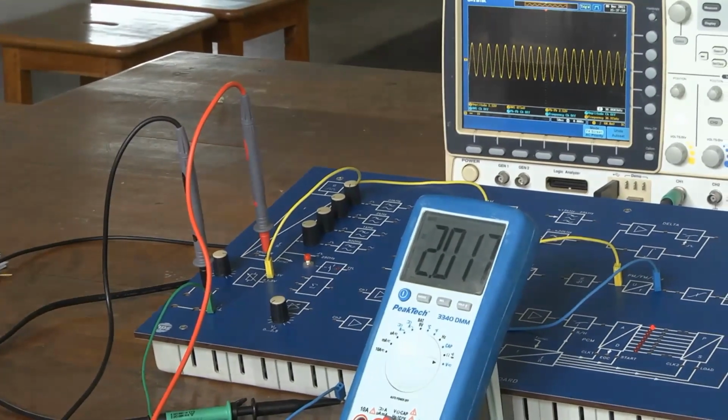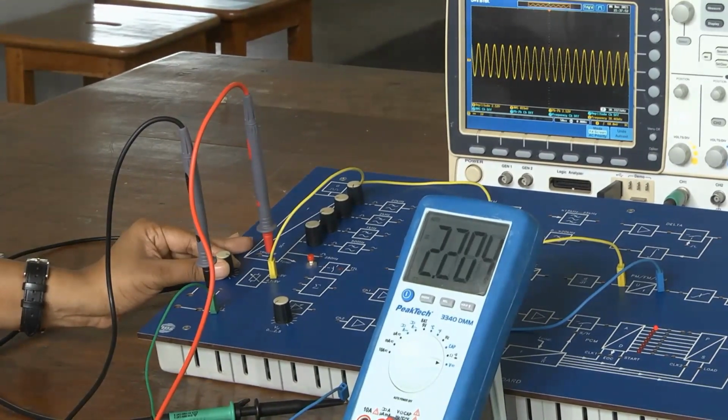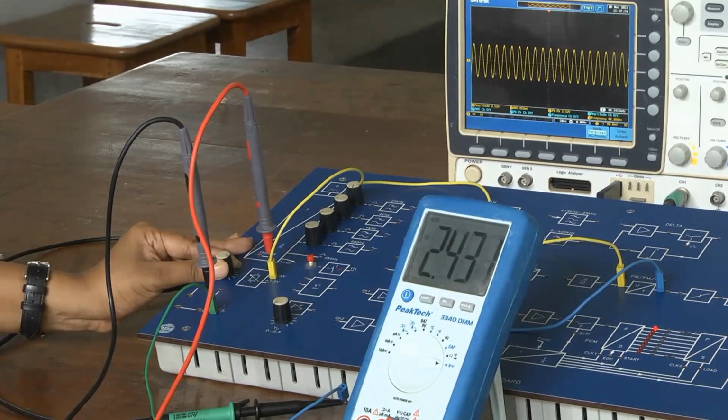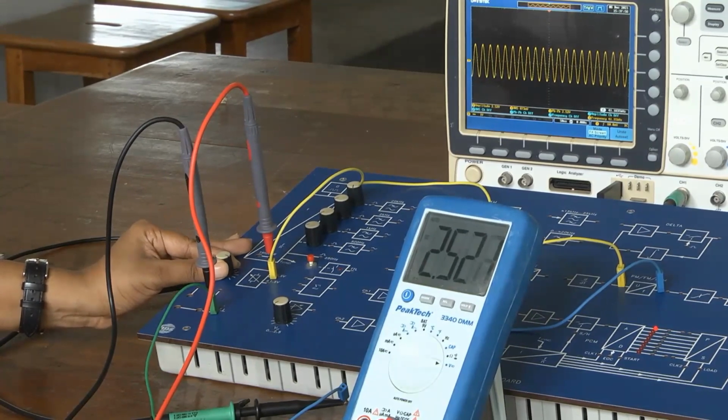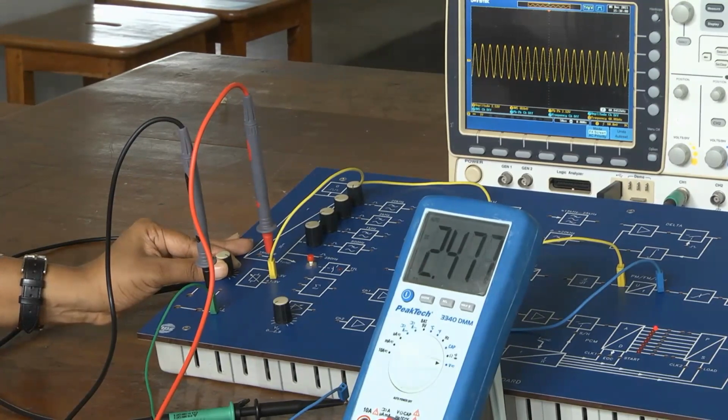Then for the final reading, we have to make the voltage 2.5 and see what the output frequency is.